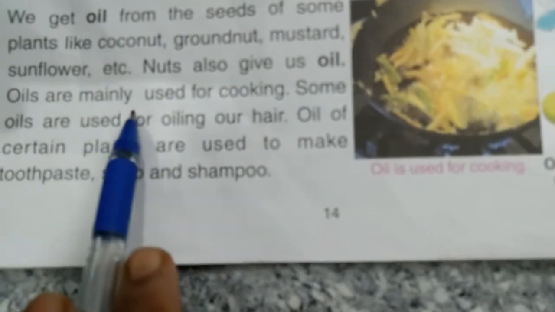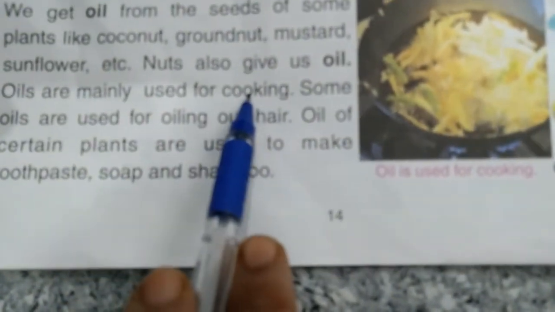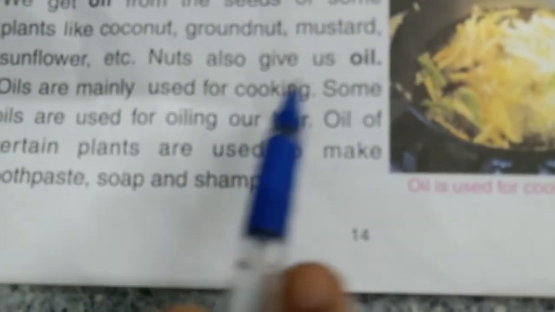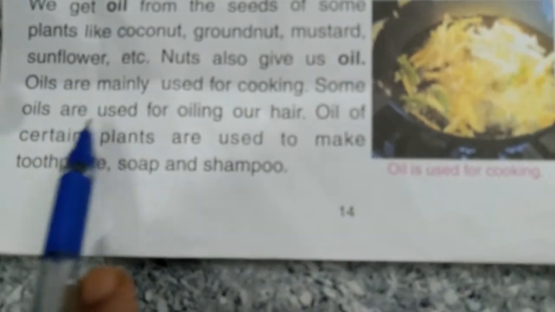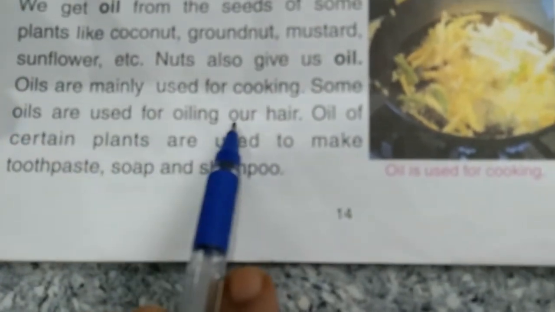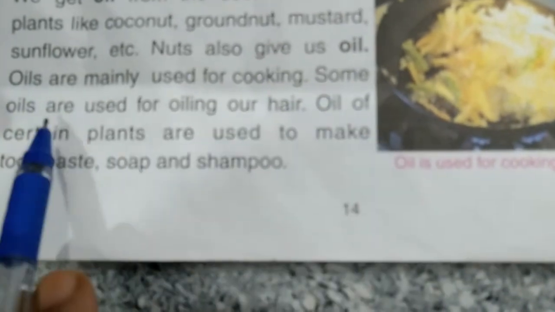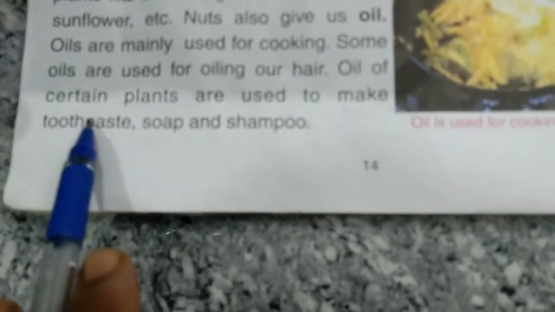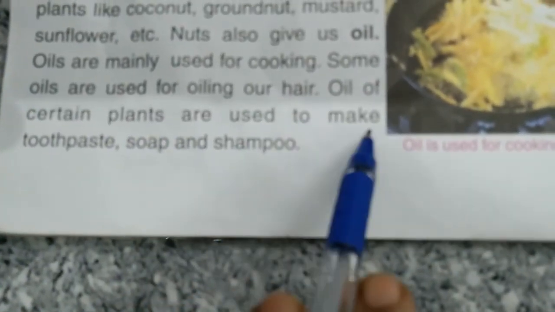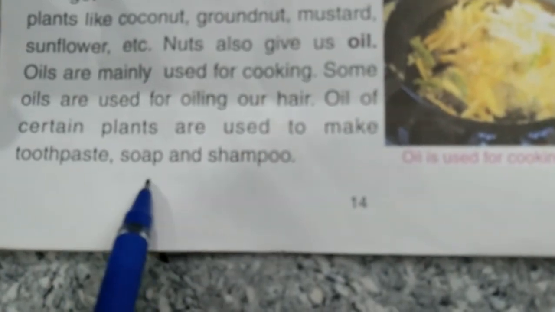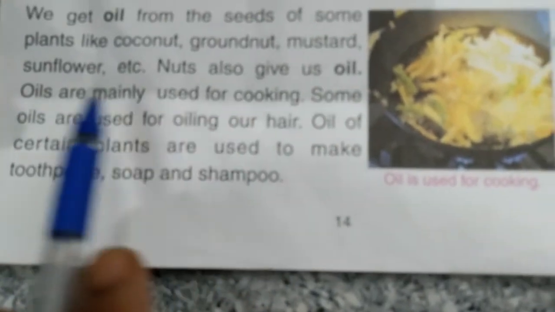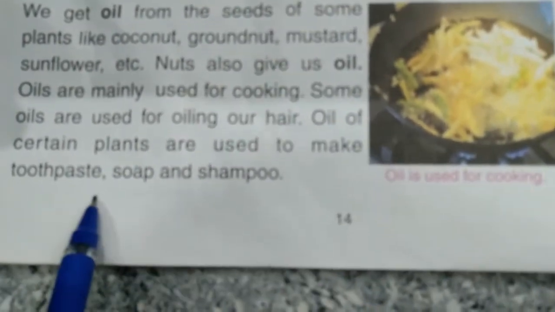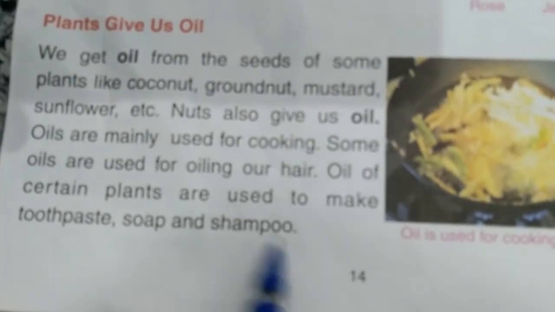Oils are mainly used for cooking. Some oils are used for oiling our hair. Oil of certain plants is used to make toothpaste, soap and shampoo.